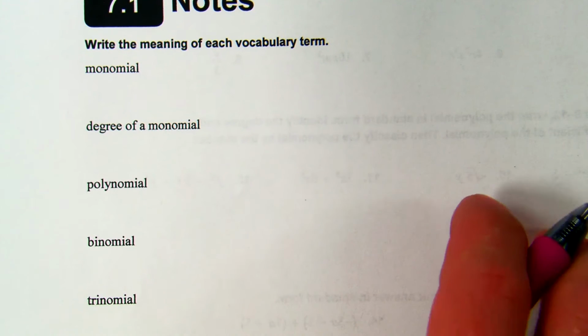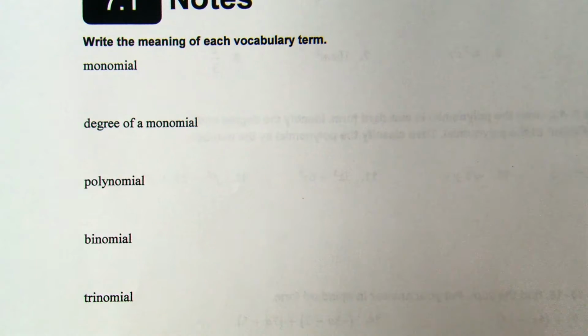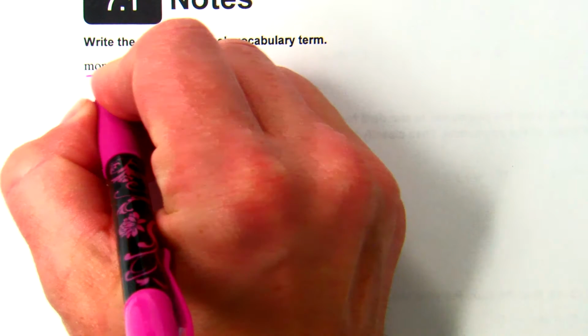So the first thing we want to talk about is what is a monomial. Mono means one.